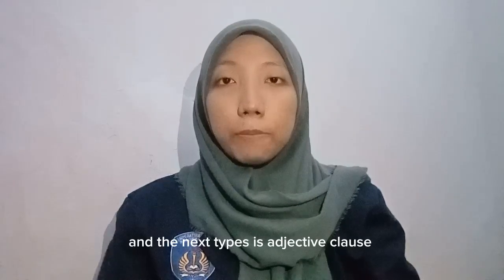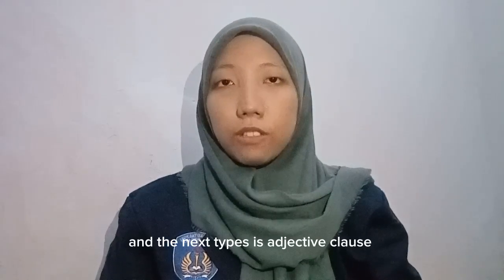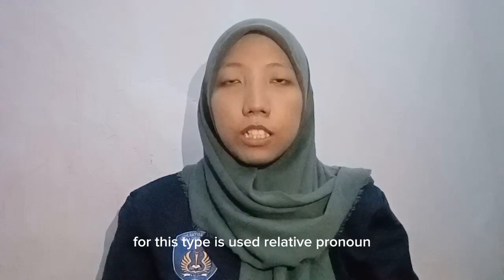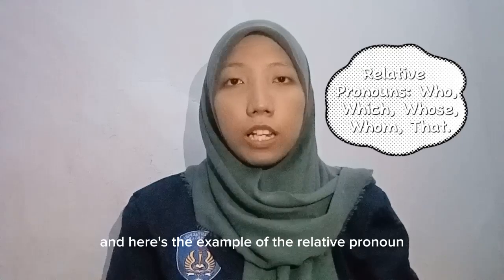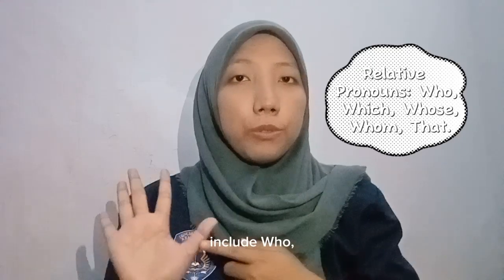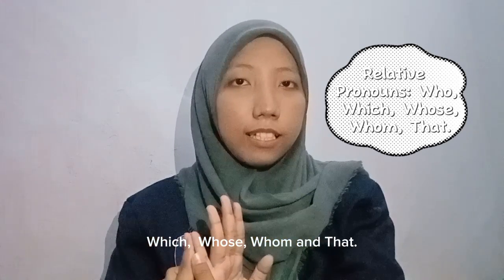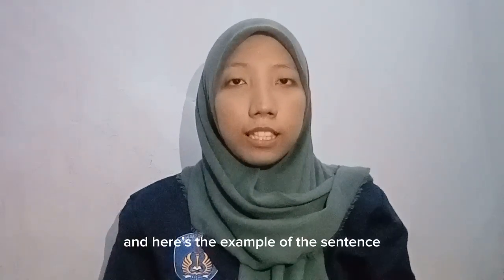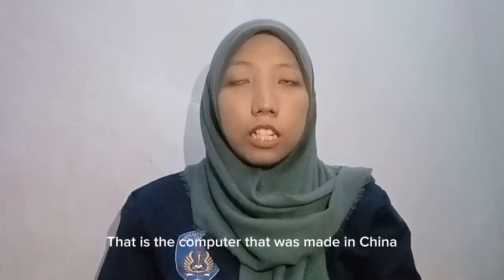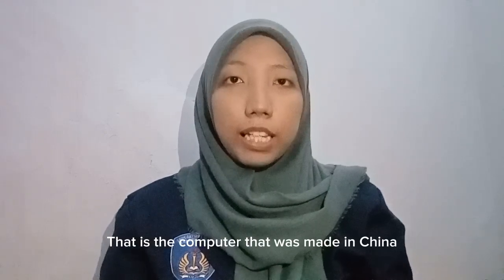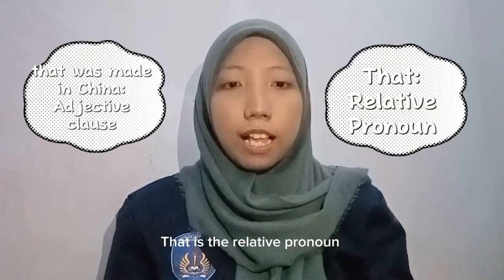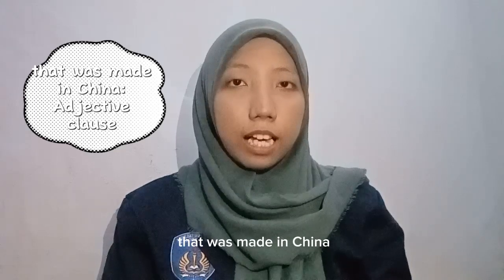And the next type is adjective clause. For this type, it uses relative pronouns. Examples of relative pronouns include who, which, whose, whom, and that. And here's an example of the sentence. That is the computer that was made in China. That is a relative pronoun. That was made in China is an adjective clause.